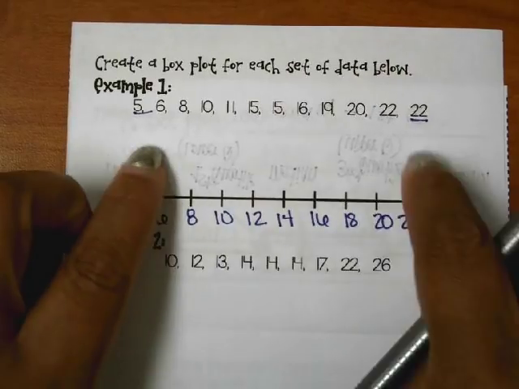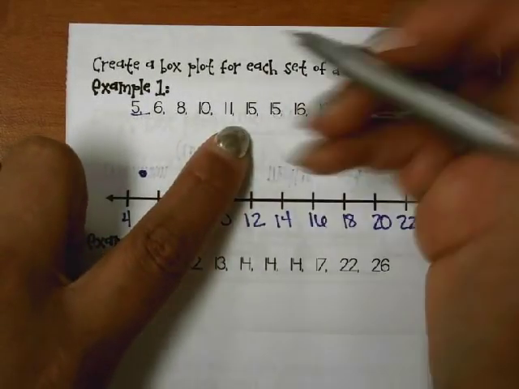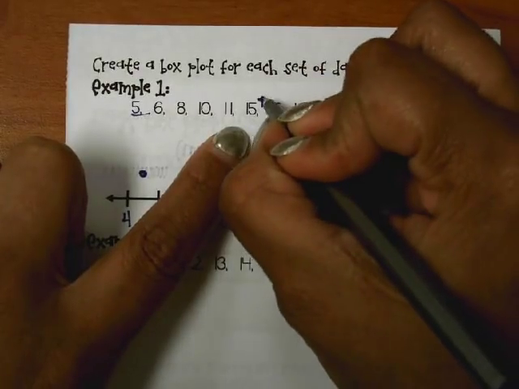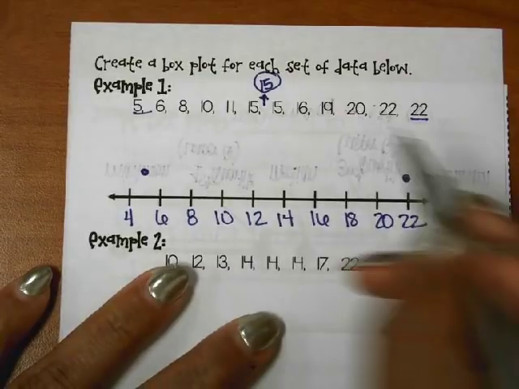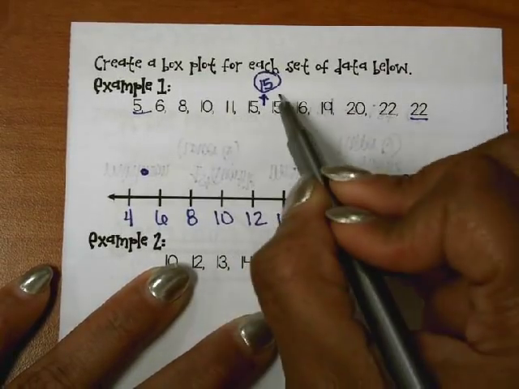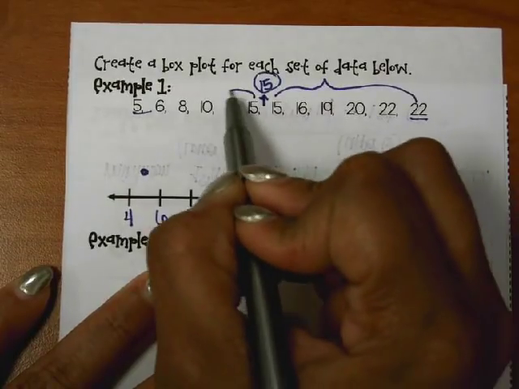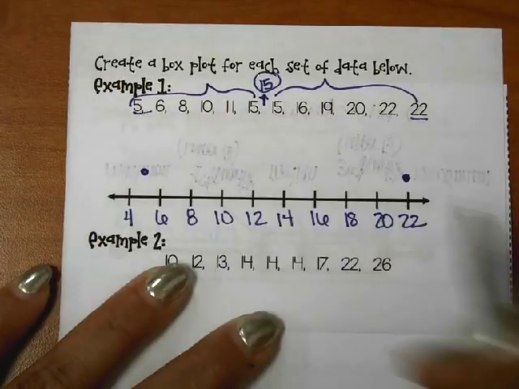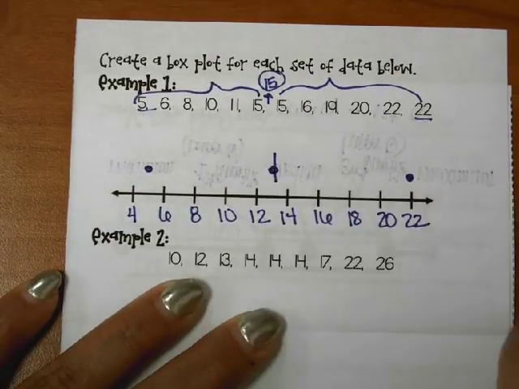So now I want to find my middle number. If I count the numbers in the middle, it comes in between 15 and 15, which makes my median 15. It matters that I count what numbers are in the middle so I can know which one is my lower half and what is my upper half. So for 15, I'm going to put a dot here and a line.